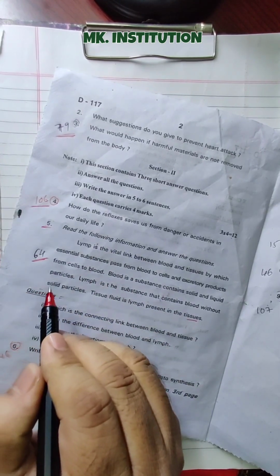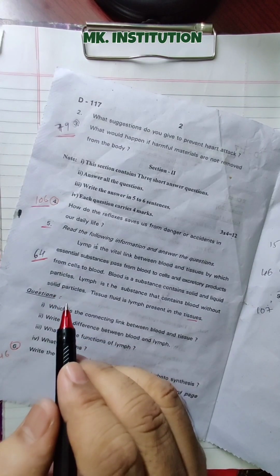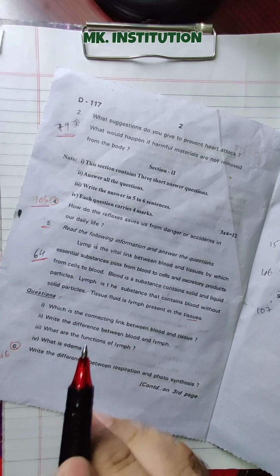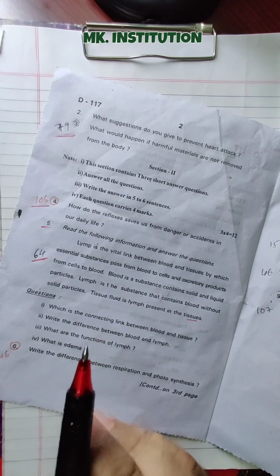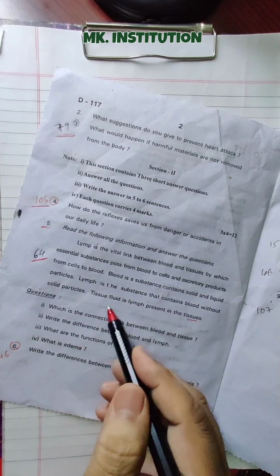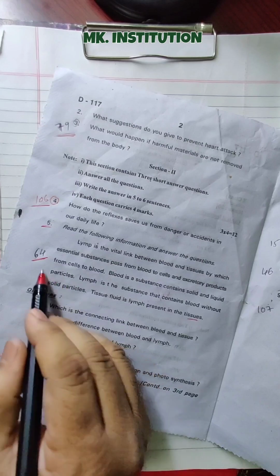All the clever ones, those who are planning to get the 10 GPA, once again I'm telling you, check the reader. Check the reader, it's very important. If you check the reader, you can score good marks, very good marks here. So, few questions are there. All the questions you can get from the reader.